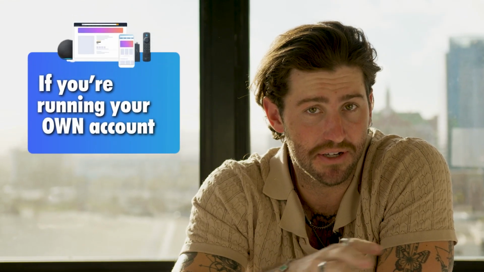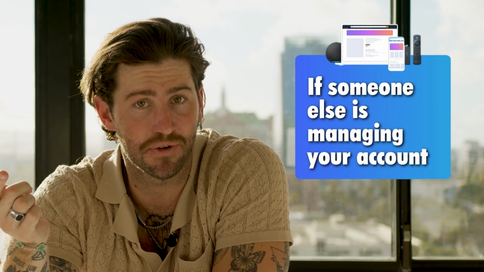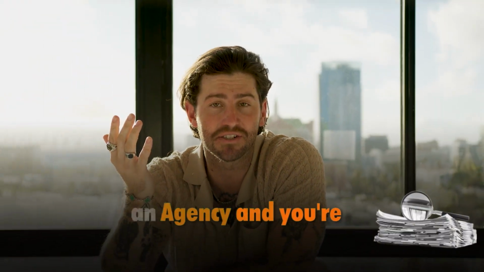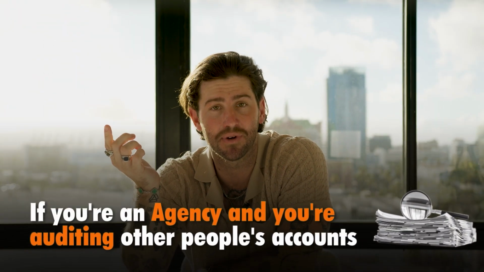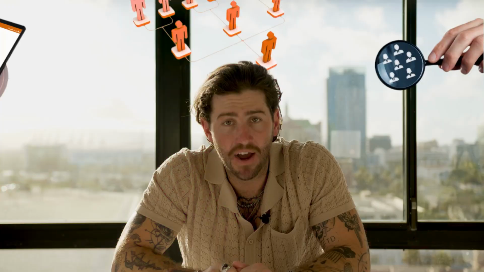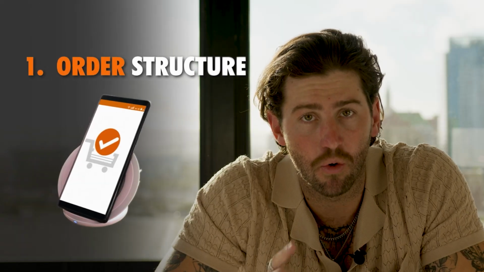You can use this if you're running Amazon DSP to audit your own accounts, you can use this if you have someone else running it to see if they're doing a good job, or even as an agency if you're auditing other people's accounts to win business. Here's what you should look for. 5 main things. Number 1, order structure.